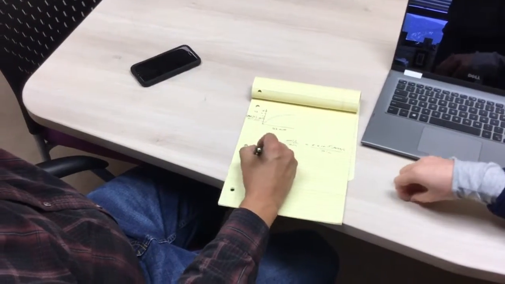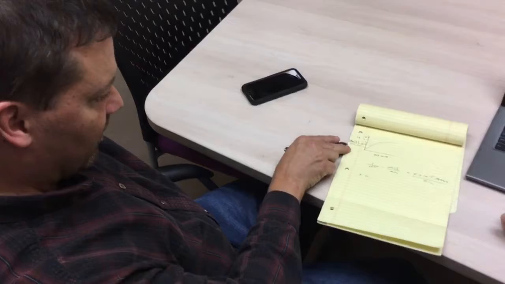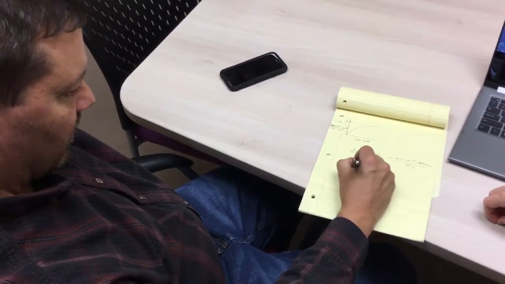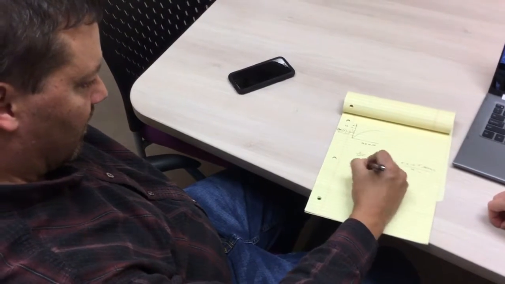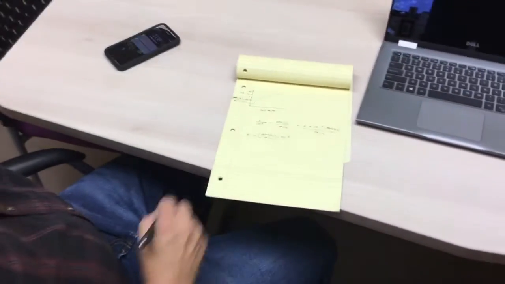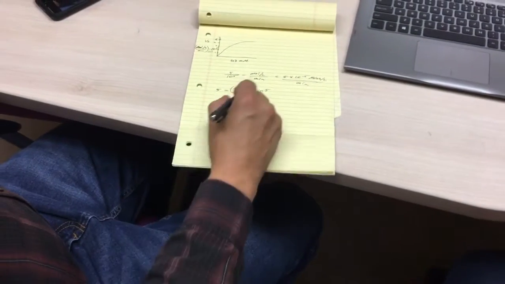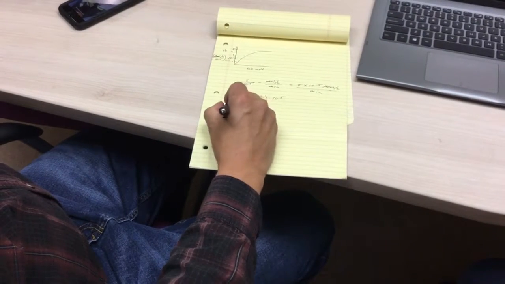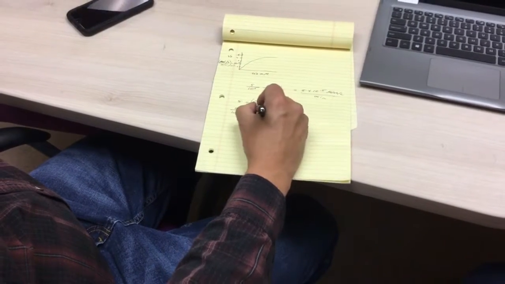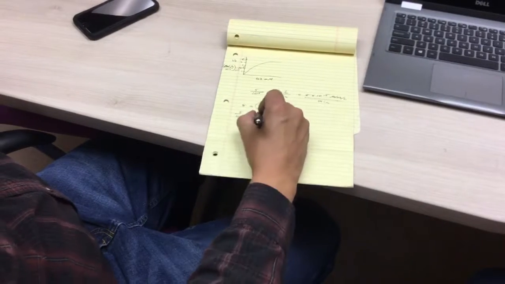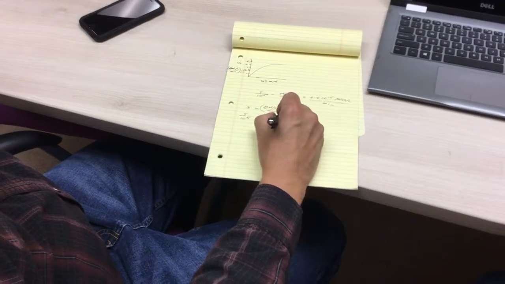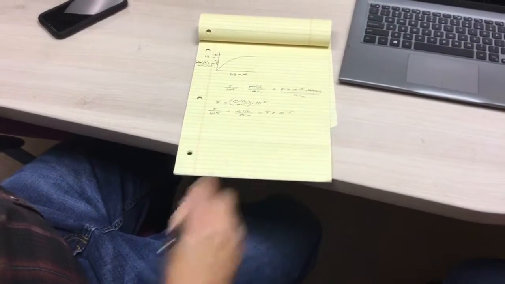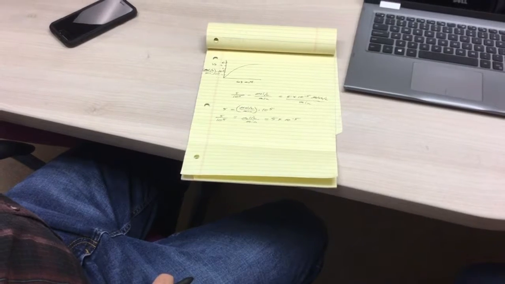This number, 5, is equal to whatever the true moles per liter per minute is, times 10 to the 5th. So to get the true moles per liter per minute, we have to take 5 divided by 10 to the 5th, right? I'm dividing both sides by 10 to the 5th. Right, that makes sense.